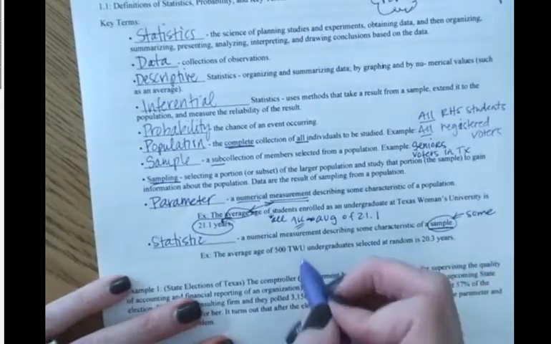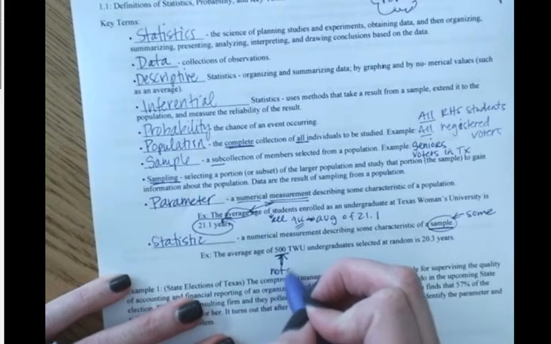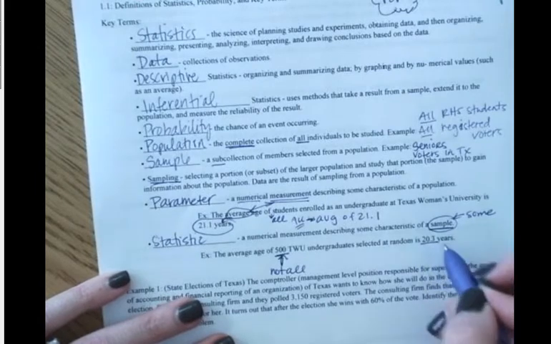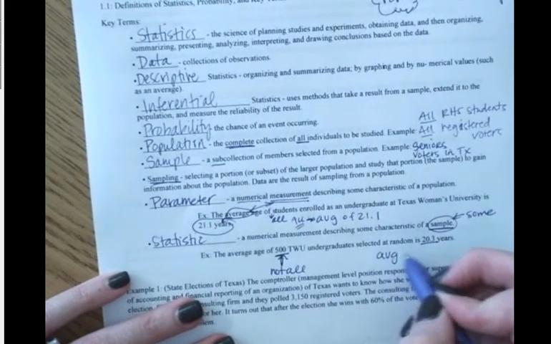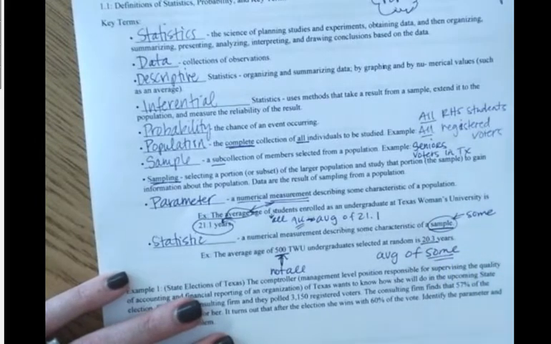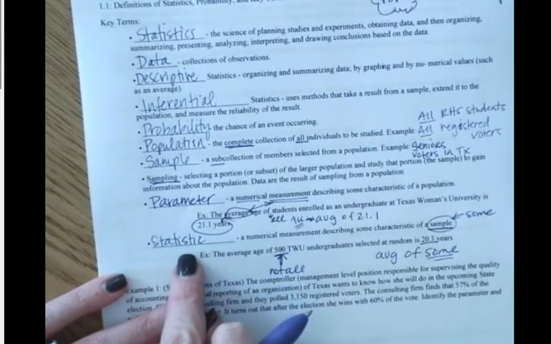So the average age of 500, okay, notice that's 500, not all, selected at random is 20.3 years. So it's still an average of some, not all. Okay, that's what makes it a statistic. A parameter is from all. A statistic is from some.